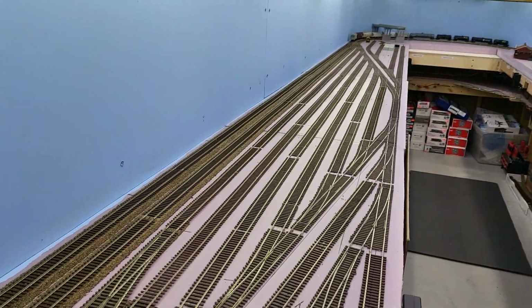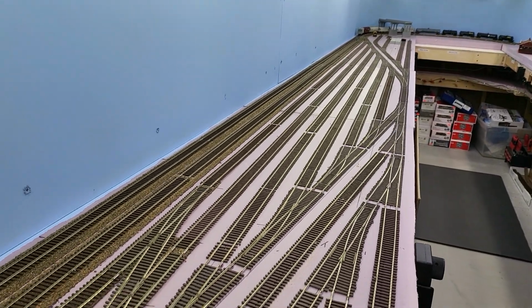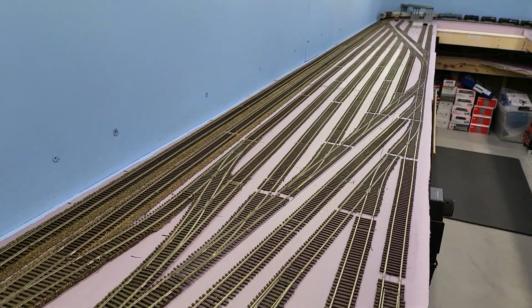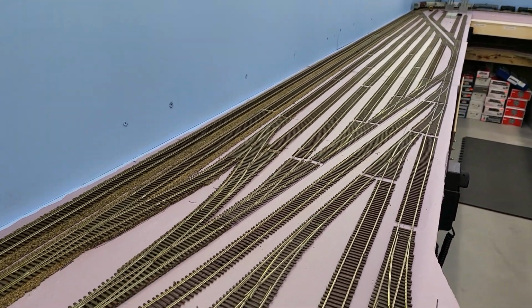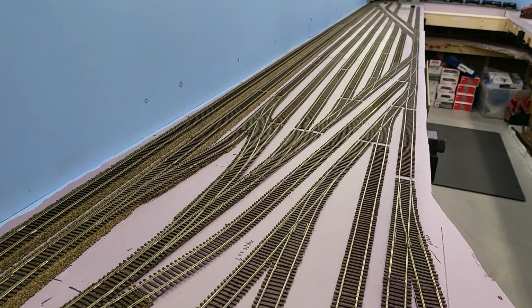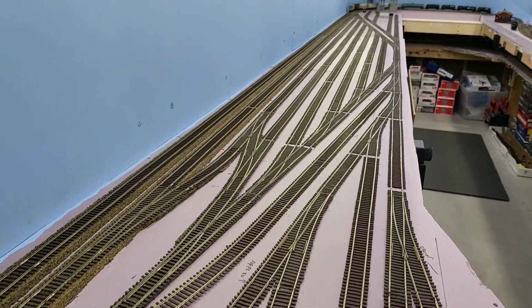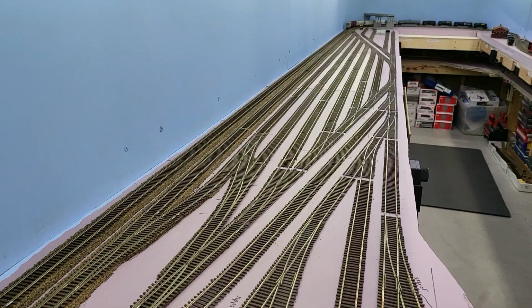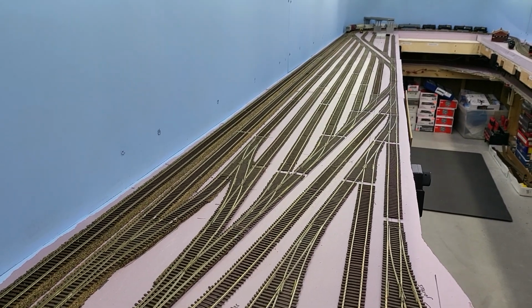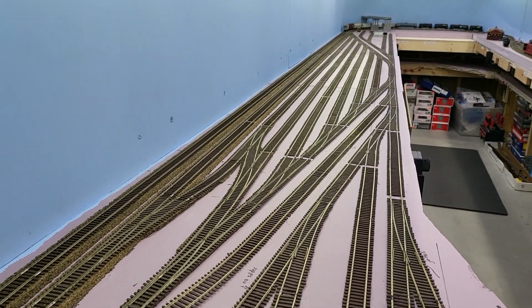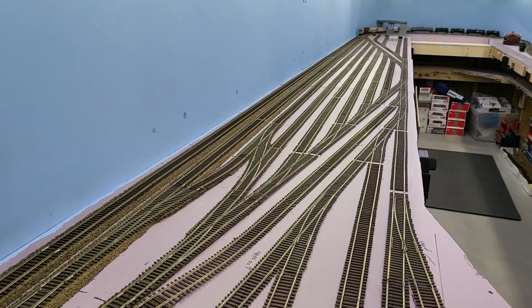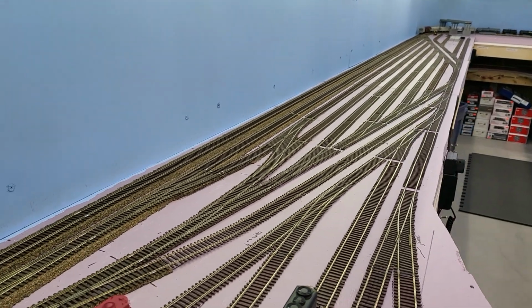I'll be happy to field any questions if any of you have any, or make any comments. And definitely, if you have ideas on how the yard could have been improved, my track is all laid. I'm not likely to change it, but for anybody else that's watching, go ahead and leave those comments because others might learn from those and might be able to make some better decisions about their yard.